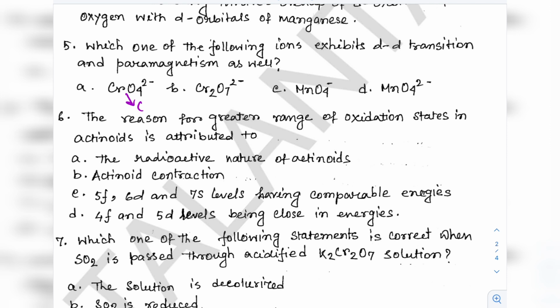Here chromium is in +6 oxidation state. So this is a 3d0 system. No d electron is present, so d-d transition is not possible. In Cr2O7 2 minus, again chromium is in +6 oxidation state. So it is another 3d0 system. No d-d transition is possible. In MnO4 minus, Mn is in +7 oxidation state. Another 3d0, no d-d transition.